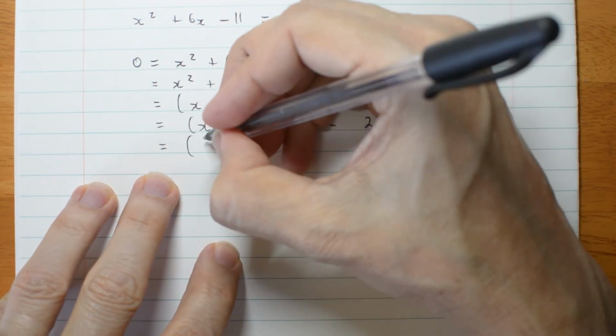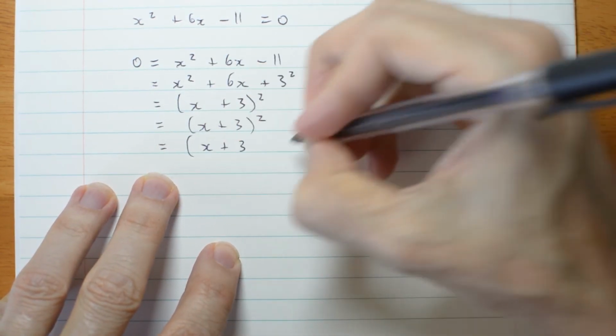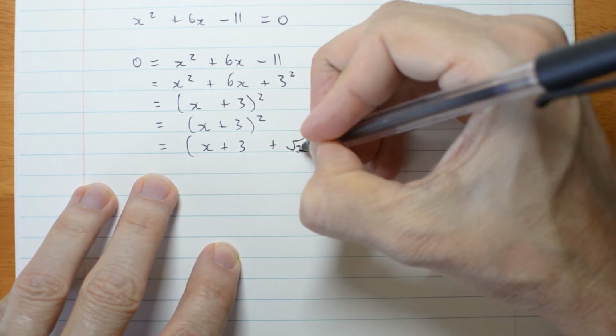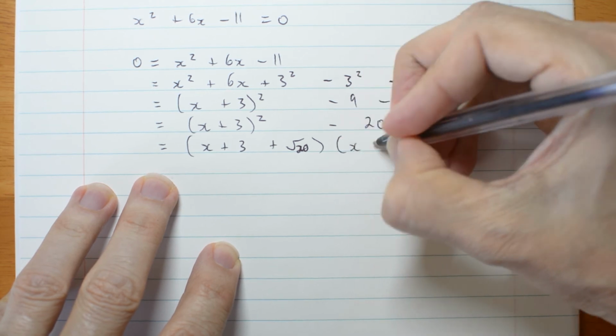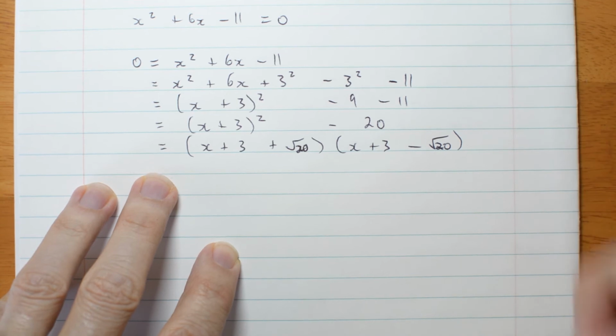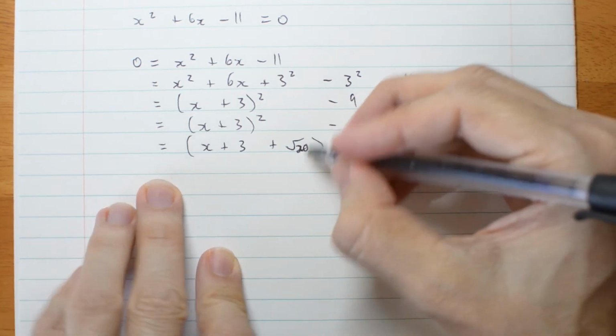Okay, factorise. X plus 3 plus root 20. Whoa, that was messy. And x plus 3 minus root 20. Can I simplify root 20?